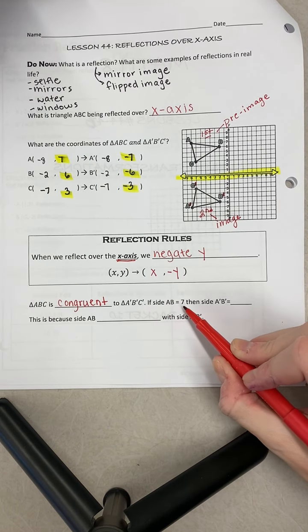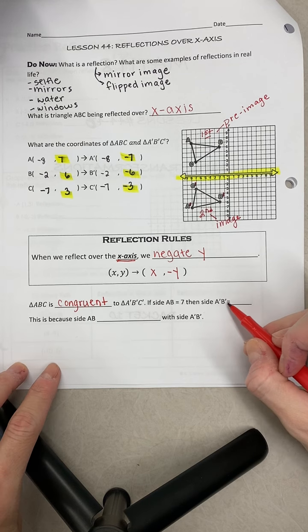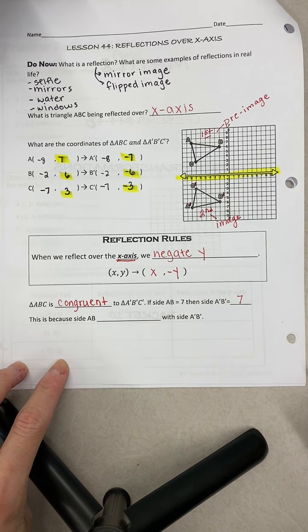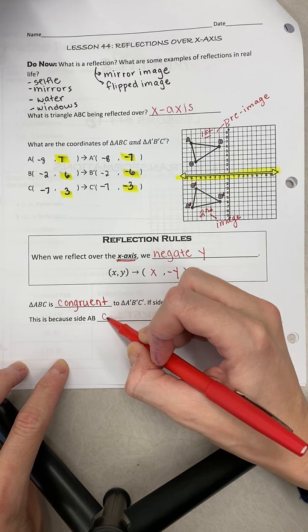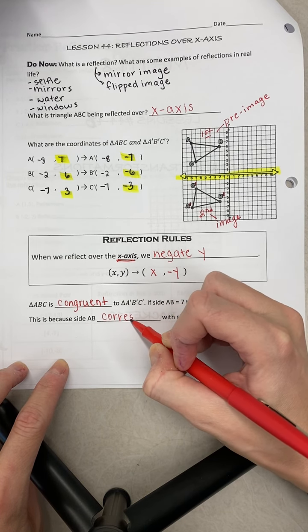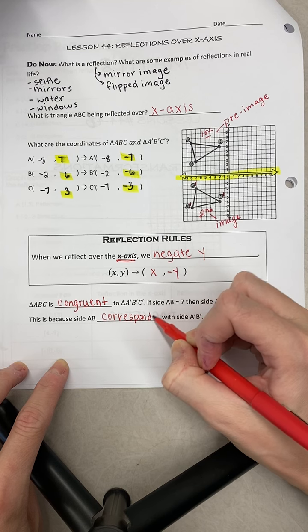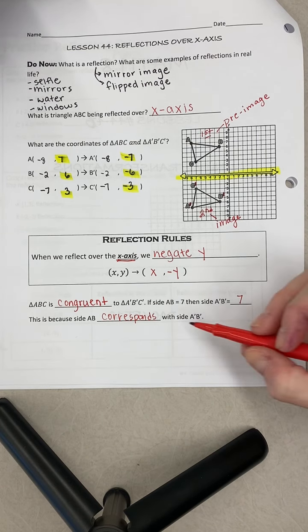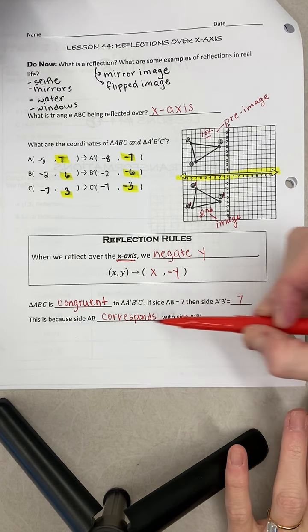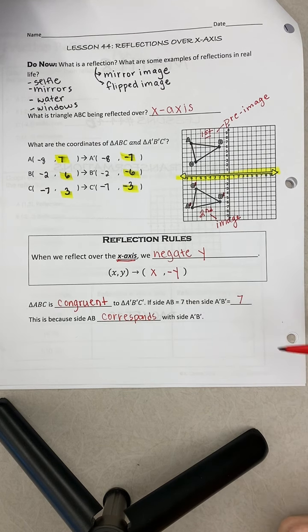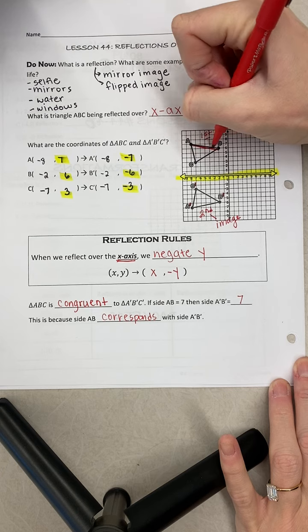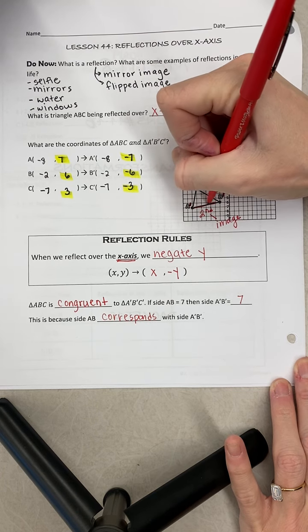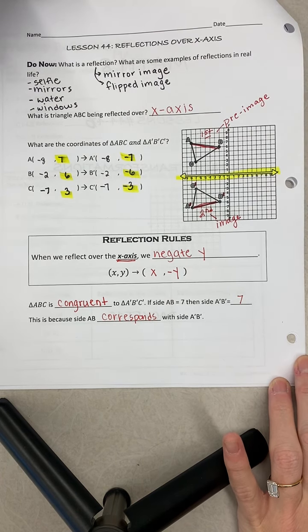So if side AB is 7, then side A prime, B prime is also 7, because side AB corresponds with side A prime, B prime. They have the same letters. The only thing that changes is the primes. So AB is really the same exact segment as A prime, B prime, just in a different location.